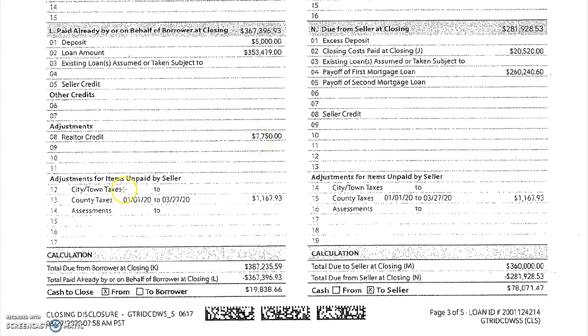And the adjustment for items unpaid by seller, this is because of the proration of the homeowner's property taxes, you will see it in this section. Due to the fact that the taxes are paid in arrears, we don't know the taxes for November now in 2020, so we just go by the estimated amount from last year. So here you will put that from the first of the year, the 1st of January, to the day of closing. This is the amount that the seller credited to the buyer. So when November comes, the buyer pays the full taxes.